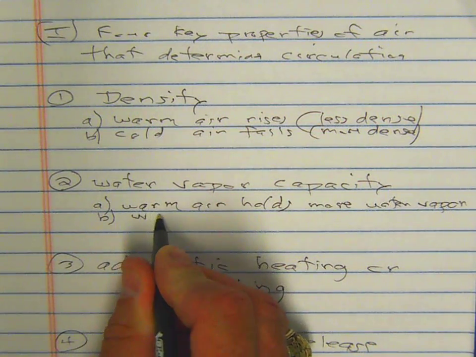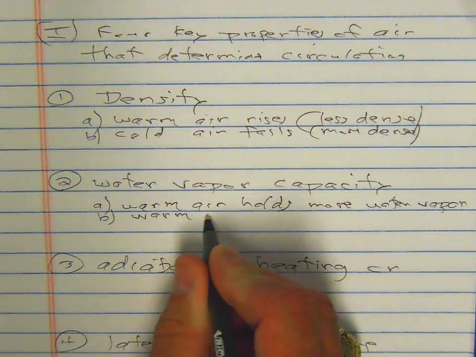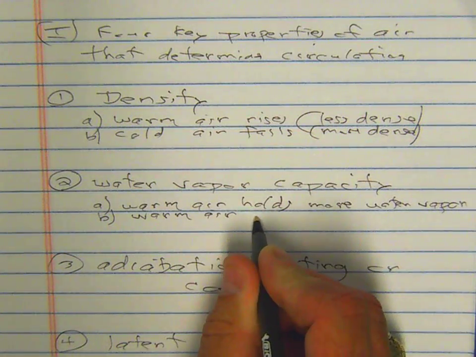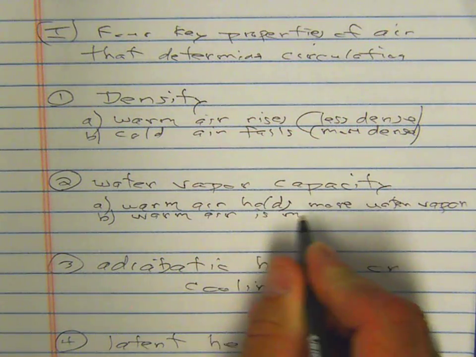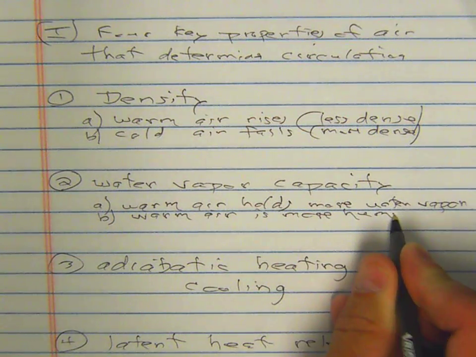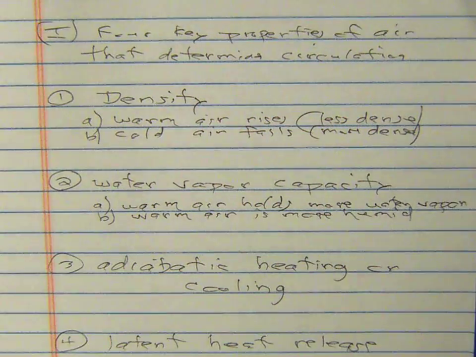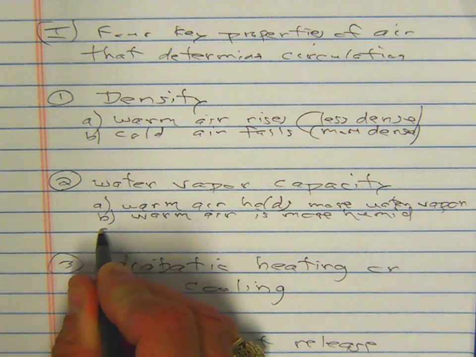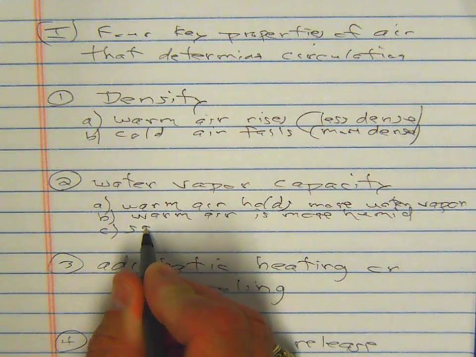So we'll say warmer air is more humid. That warm air is extremely humid, and the maximum amount of water vapor that can be in the air at a given temperature is called its saturation point. So let's make a note of that saturation point.